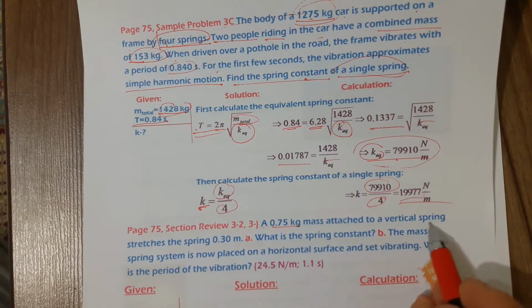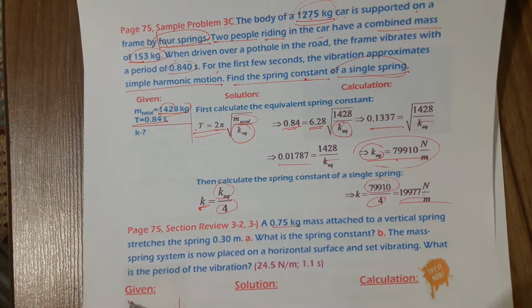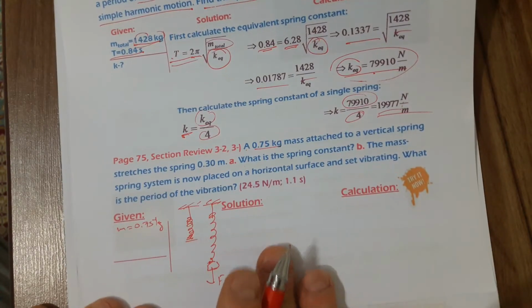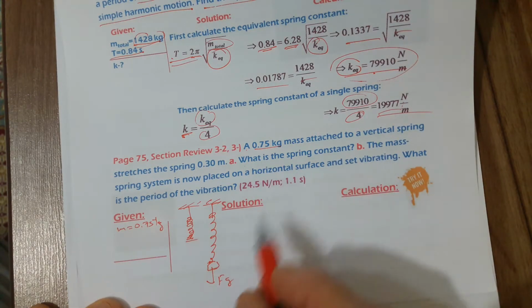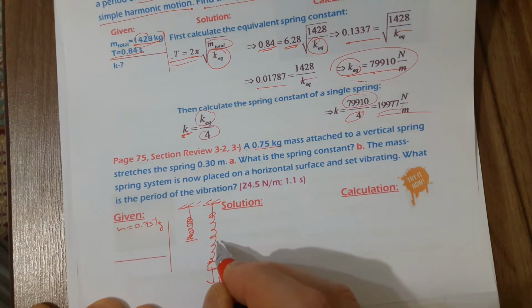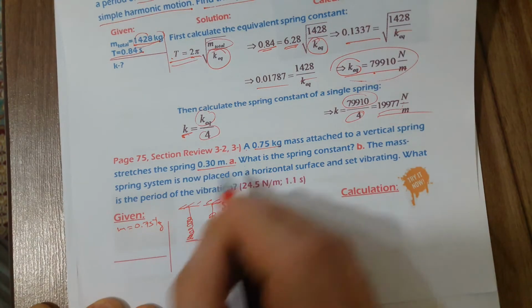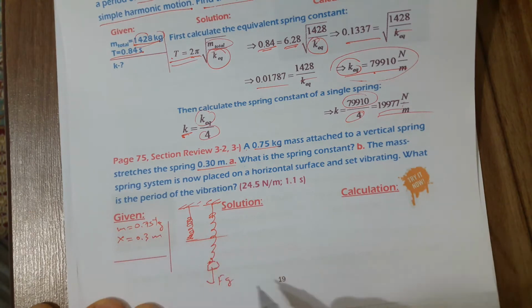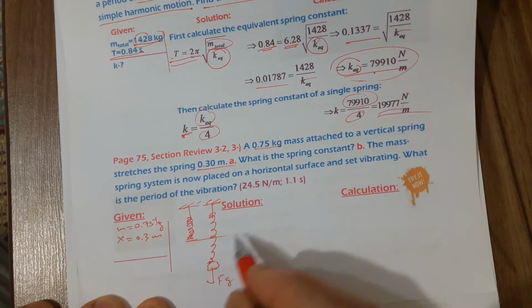A 0.75 kilogram mass is attached to a vertical spring. So mass is equal to 0.75 kilogram. So it's attached to a vertical spring. Initially the spring is something like this. Then you attach this spring to an object. Of course, it stretches, because there is an Fg, gravitational force. So what is the spring constant? It says the spring is stretched by a distance of 0.3. x is equal to 0.3 meter. So calculate the spring constant.